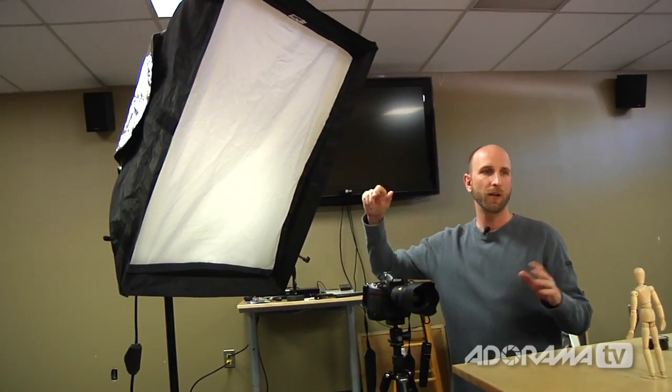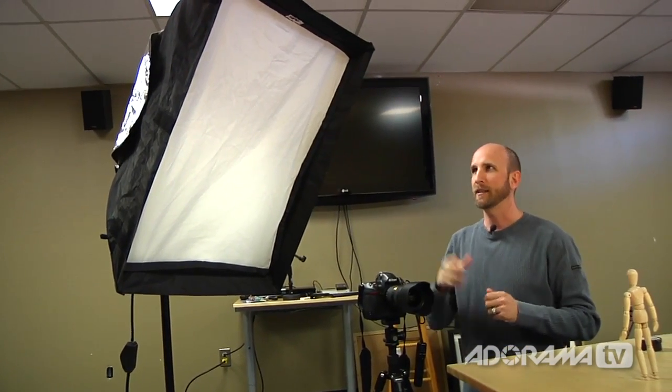And so the other thing we're going to do here is I've added a softbox here to add a little bit more drama to our little wooden man. And that's something that's not required, but I sort of want to use it. And so we are about to start shooting. So I'm going to start animating the little wooden guy.